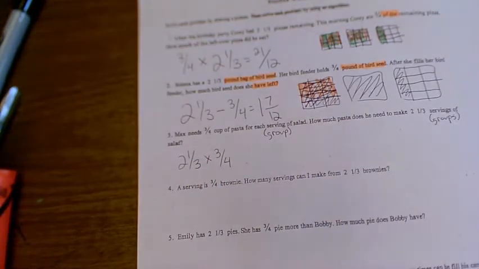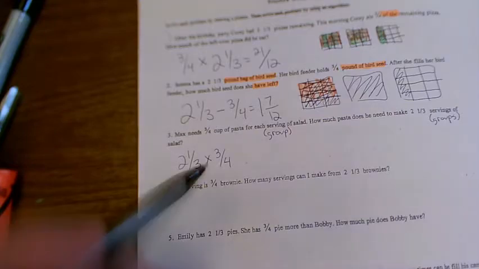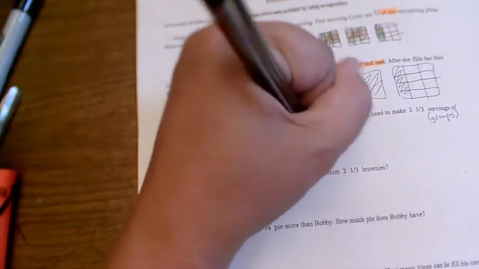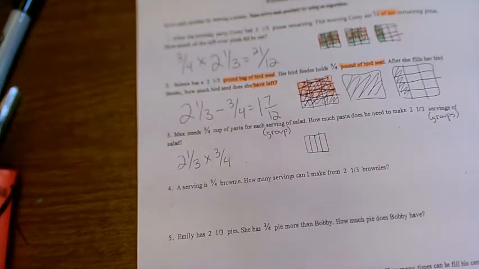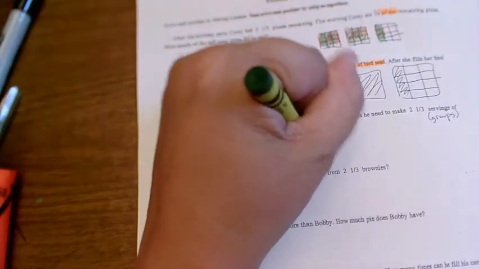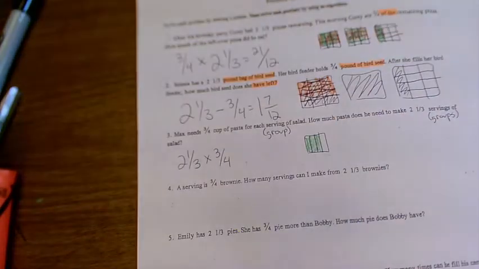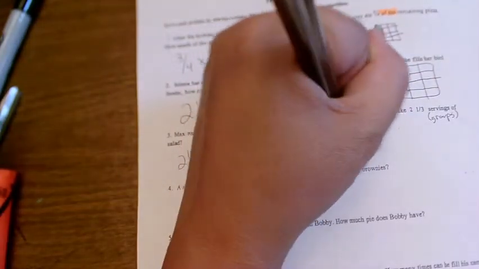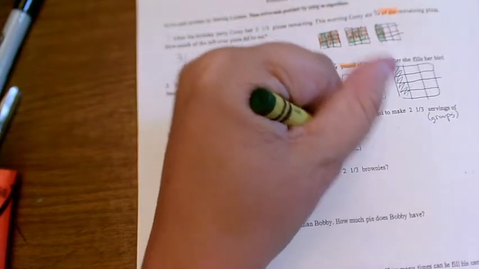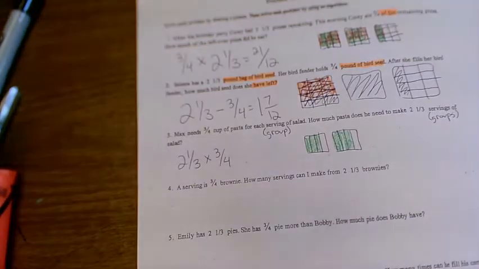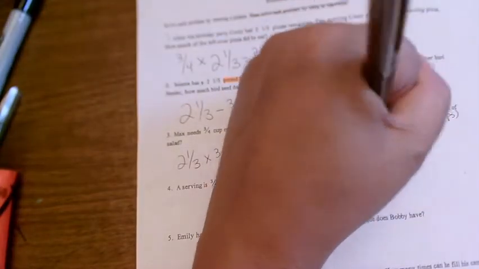Okay, so 2 1/3 times 3/4. For a picture of this, we would need one full group of 3/4. Let's see what that looks like first. Then we need a second group of 3/4. And then we would need a third of a 3/4.